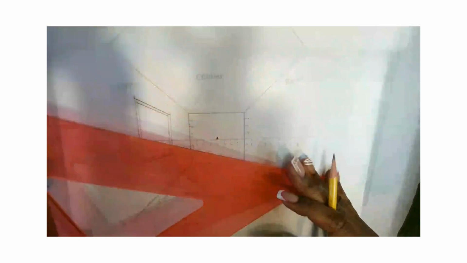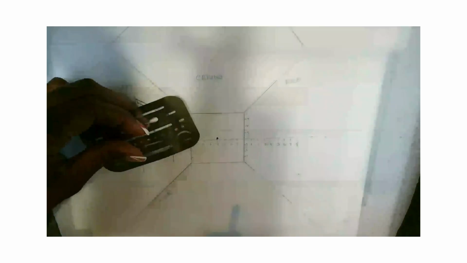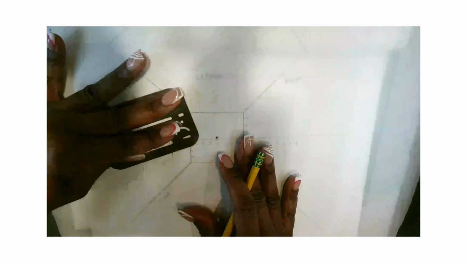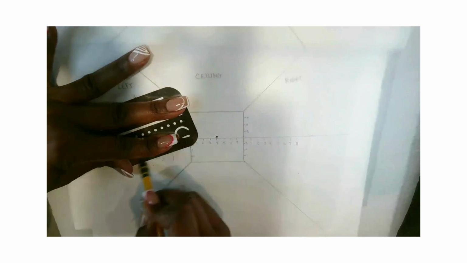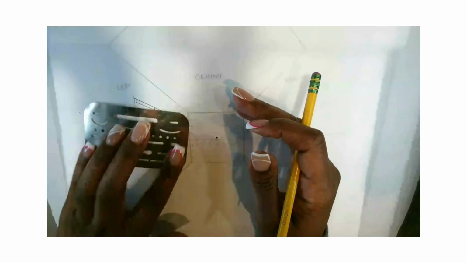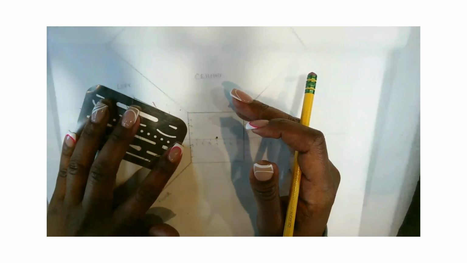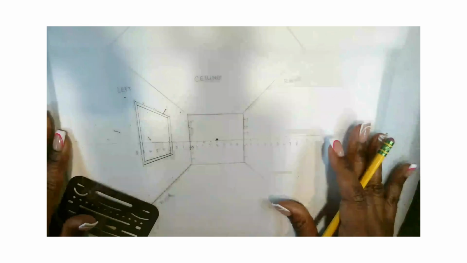And once again, of course, you can go through and erase things that you don't need. Once again, those are these lines here that are extending down and above. Just using that eraser shield as a guide for myself here.